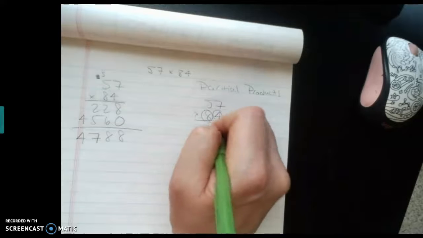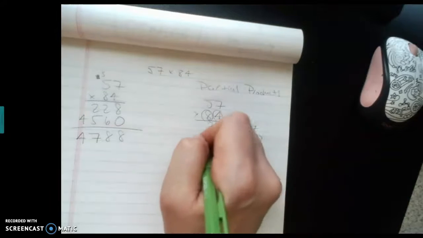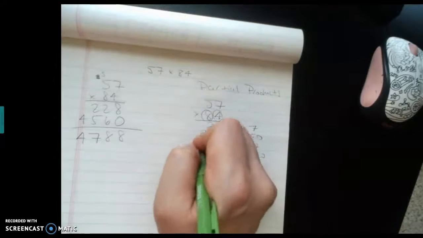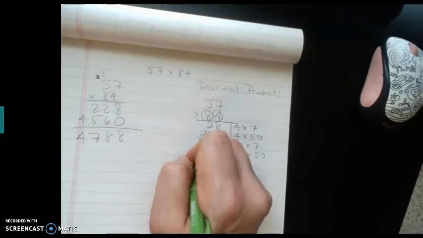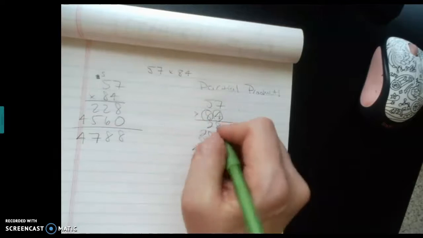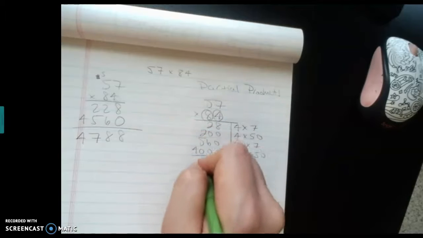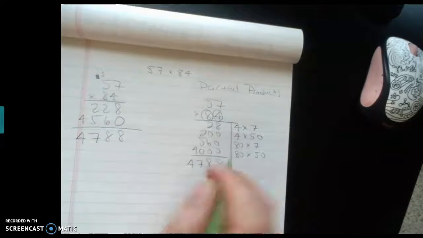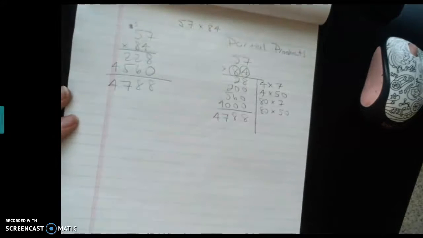So 4 times 7 is 28. And I'm going to line these up vertically. 4 times 50 is 200. I'm going to line up my place values underneath the 28. 80 times 7 is a 56 with a 0, 560. 80 times 50 is a 40 with 2 zeros, 4,000. And I lined up my place values, and then now I'm going to add. So I get 8 in the ones position, 8 in the tens position, 7 in the hundreds position, and 4. So 4,788, which is good. It's the same answer I got before, so that's kind of promising.